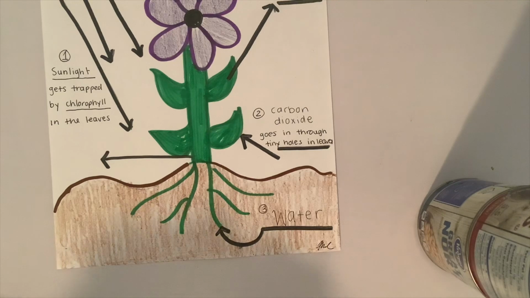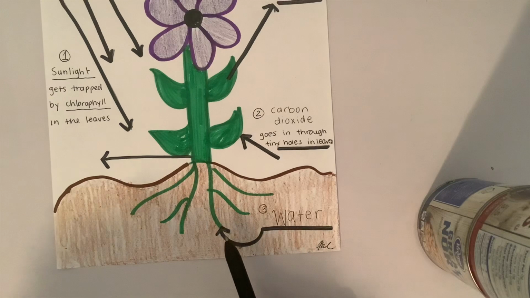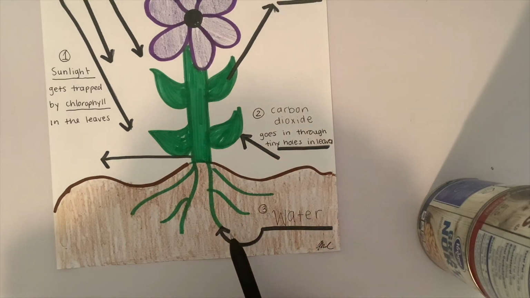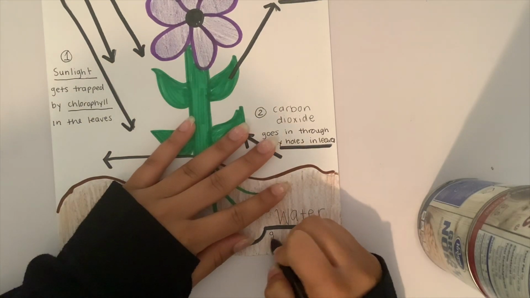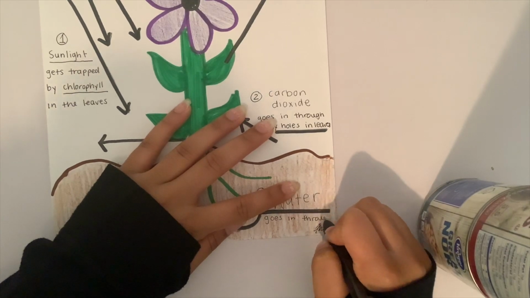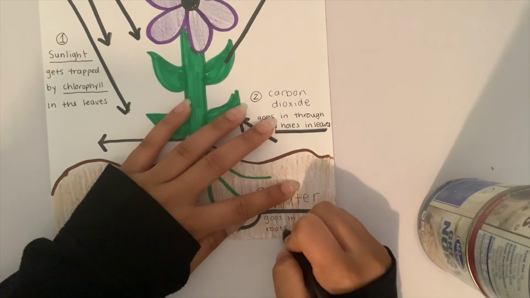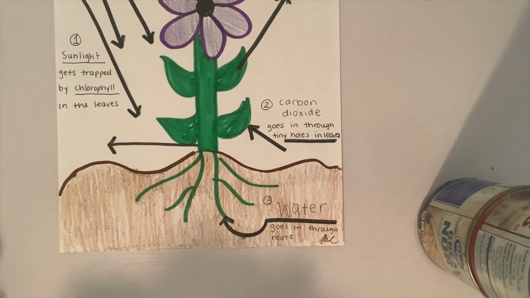Water goes in through the roots of the plant. It's quite thirsty after taking in all of the energy from the sunlight and taking in all the carbon dioxide from the air. It's really thirsty, so it's got to suck up some of that water from its roots. And to help us remember that, we're going to write that down at the bottom. Goes in through roots.